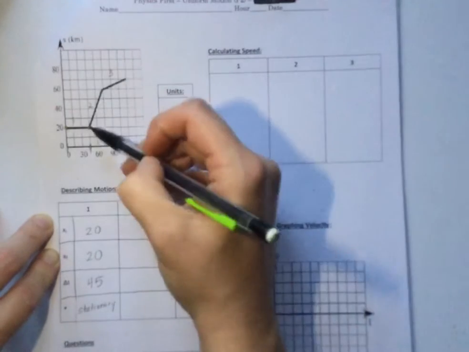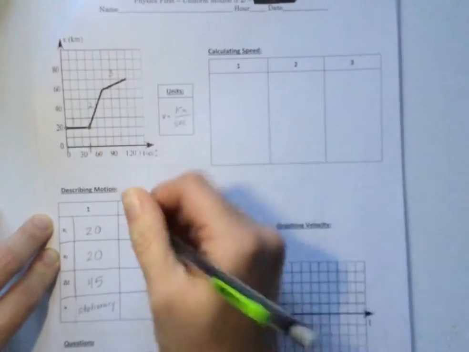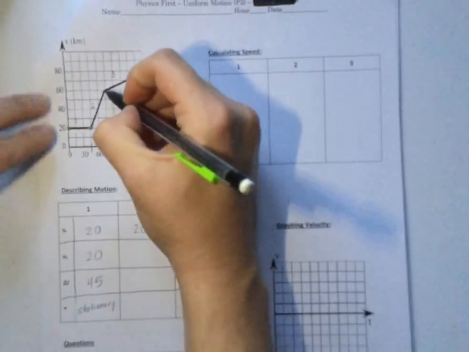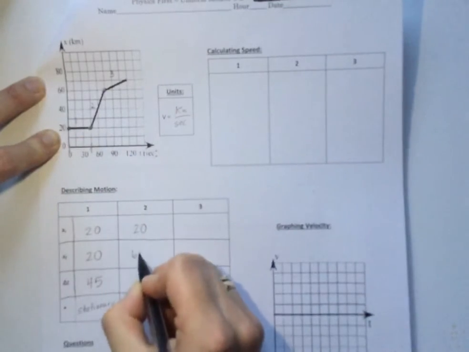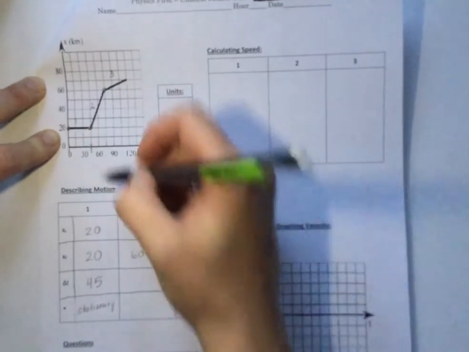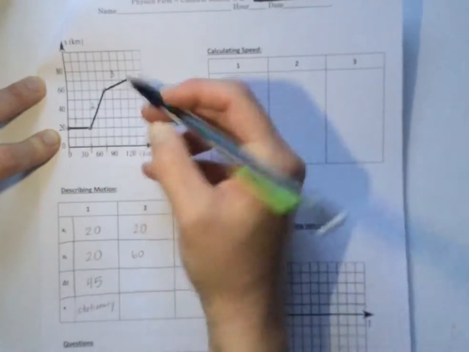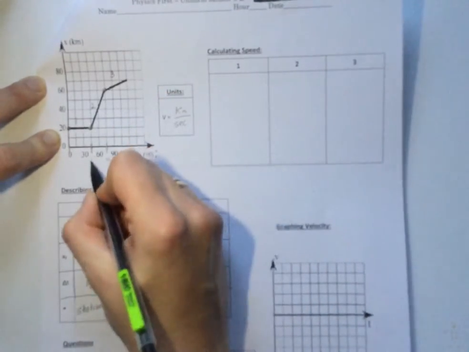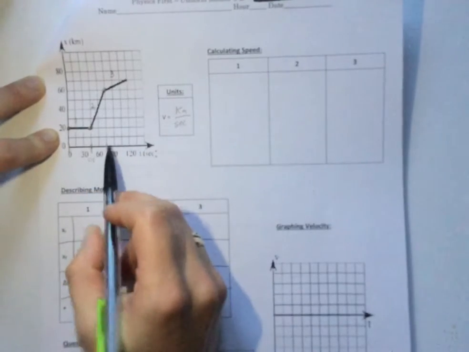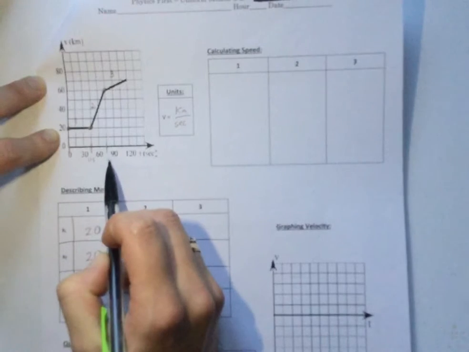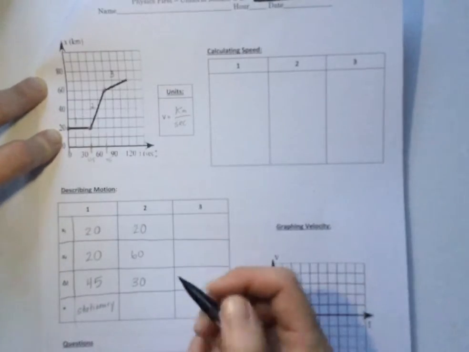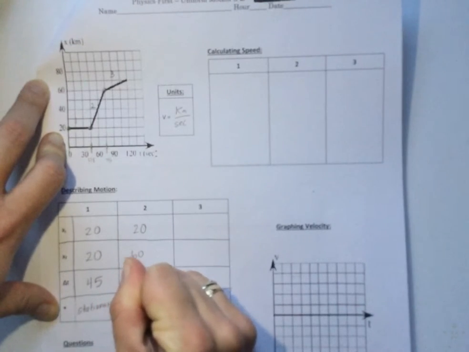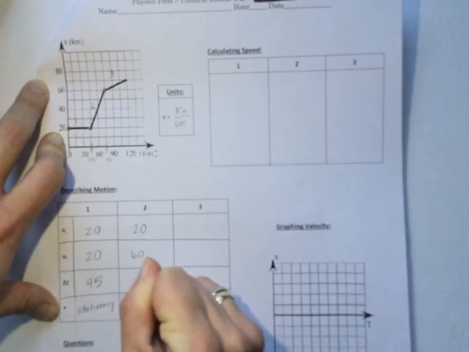Segment 2, xi, where it starts, right here, again, 20. My xf is at this point now, so I've got to follow it over to my position, which would be 60. Then the time it took was from here to here. So this is 75 and this is 45. In order to determine how long that went, I'm going to take 75 minus 45, which gives me 30. In this case, we have a fairly steep line in the positive direction, so positive, constant, fast.